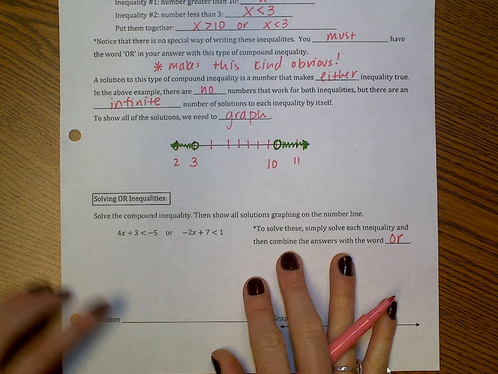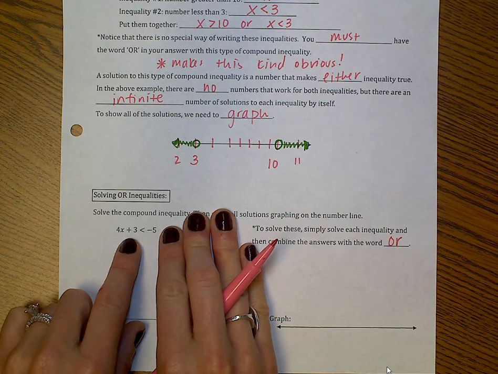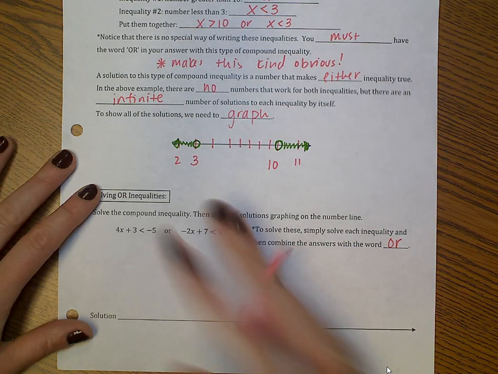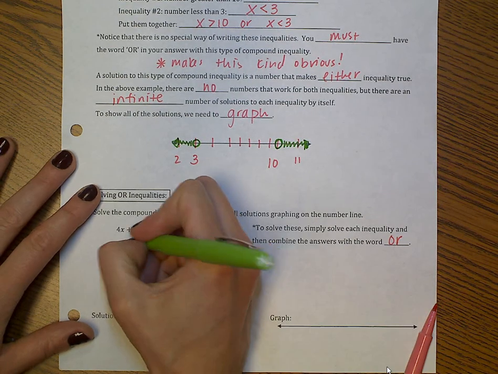So watch, I'm going to solve this first inequality first, and this should be a breeze. I mean, it's just a two-step inequality, so I'm going to subtract 3.